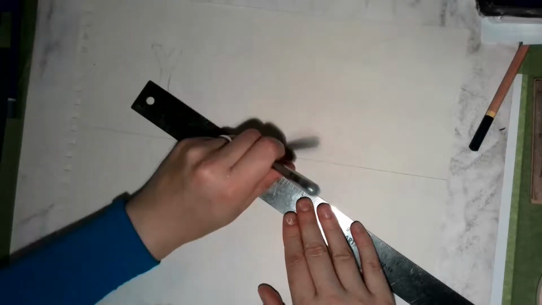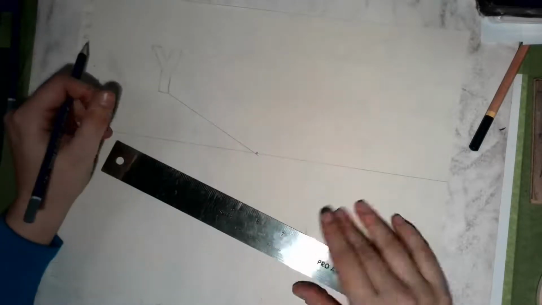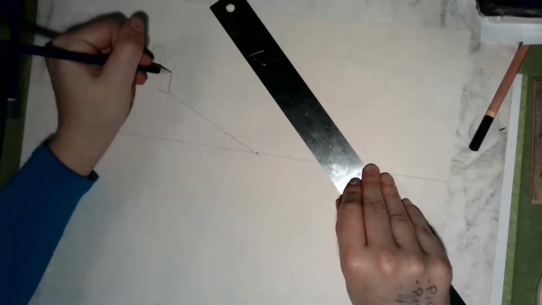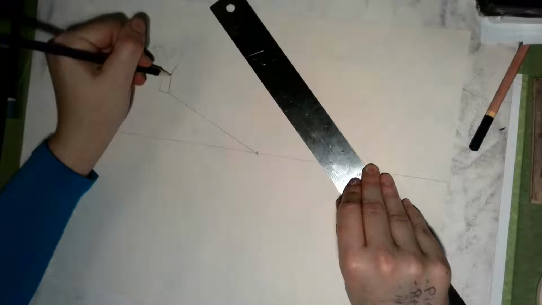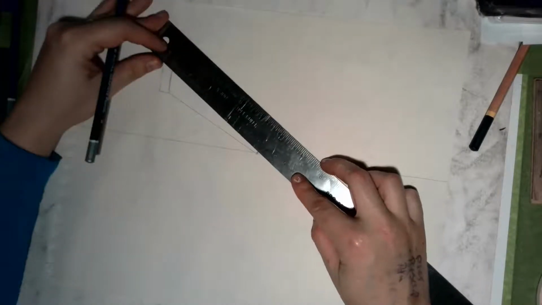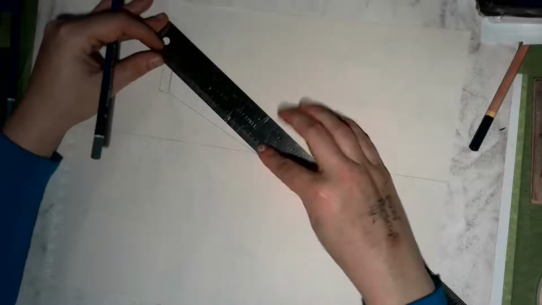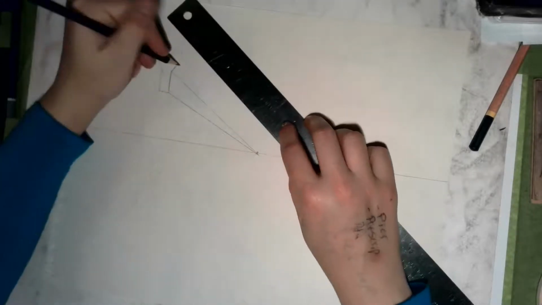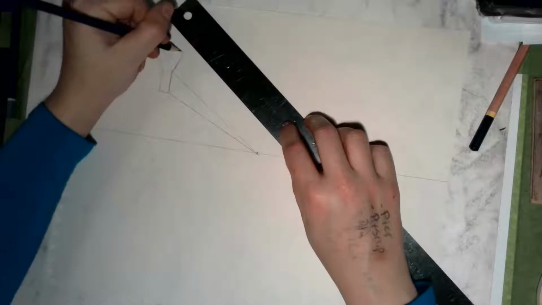I'm going to draw the line all the way to the vanishing point just to show you; when you're working on your project you don't have to do that. So this would be considered a corner. We're going to take that and bring it to the vanishing point as well. And then here's another one.